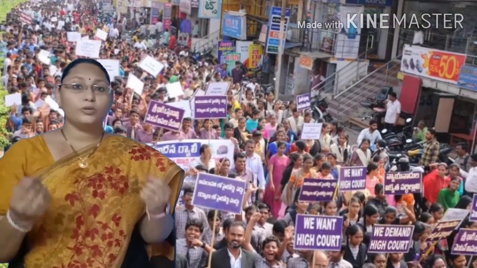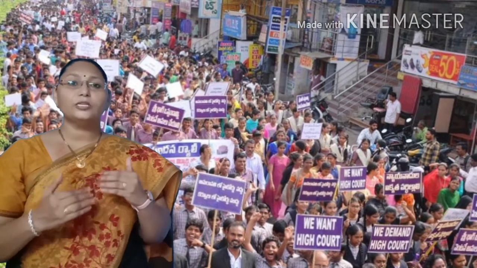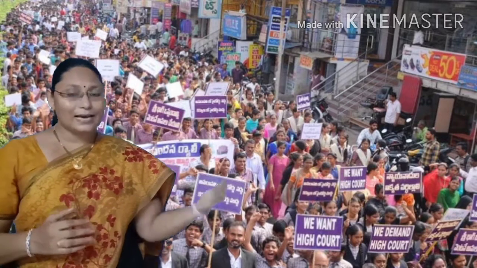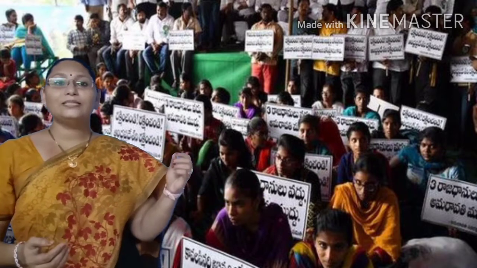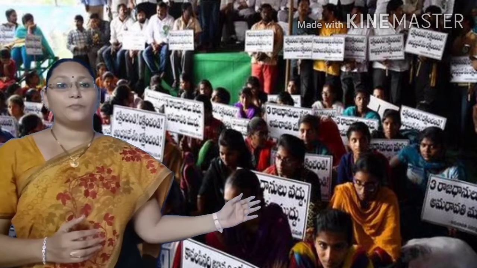So why are they doing so? Because they are trying to tell their problems to the government. So these dharnas, strikes, rallies and signature campaigns are the ways to express their disapproval to the government. So a democratic government has to respond to these types of protests from the people.